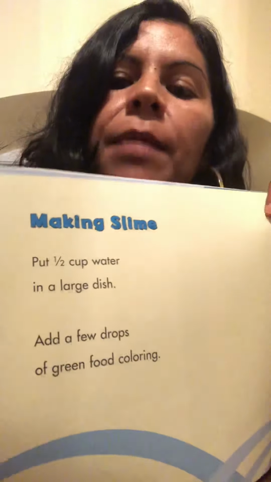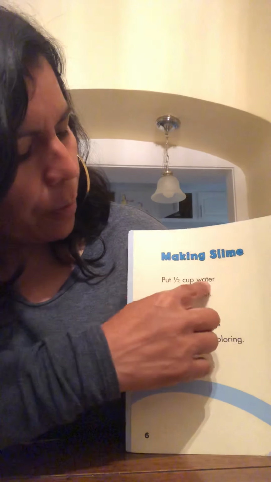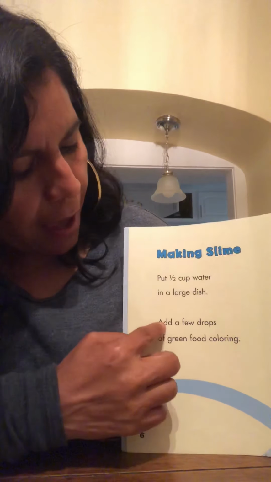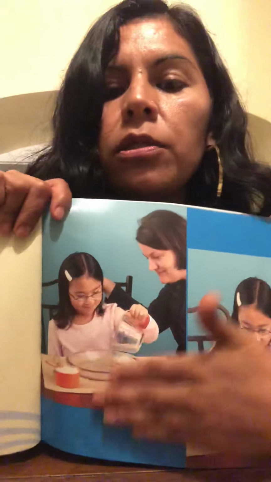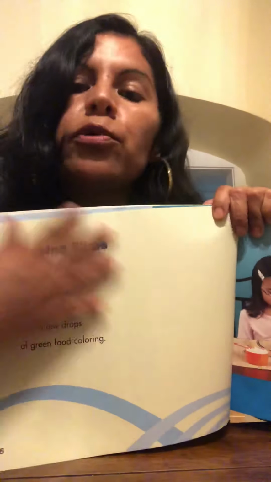Making Slime. Then it's going to show you the procedure, the steps on how to make slime. So it says, put 1/2 cup water in a large dish. Add a few drops of green food coloring. And then it shows you a picture to go with the instructions, okay? So this is what you do first, and then this is what you do next, okay? It shows you a picture that goes with the writing.